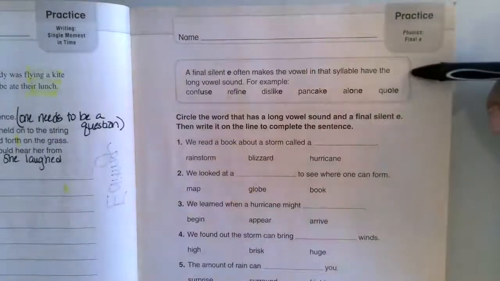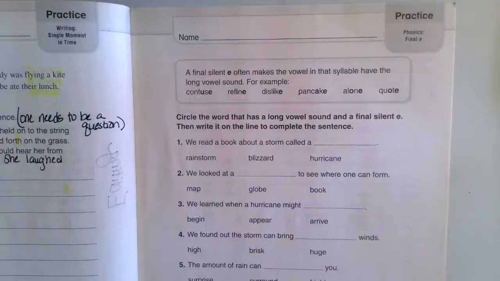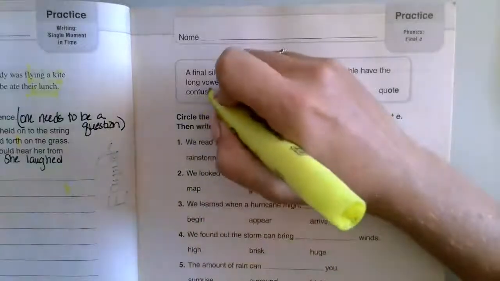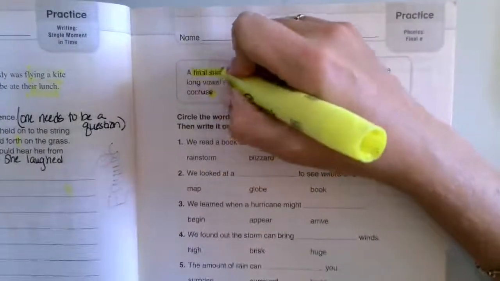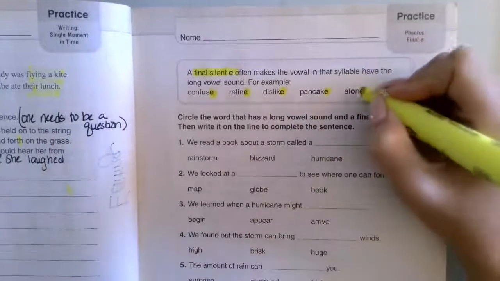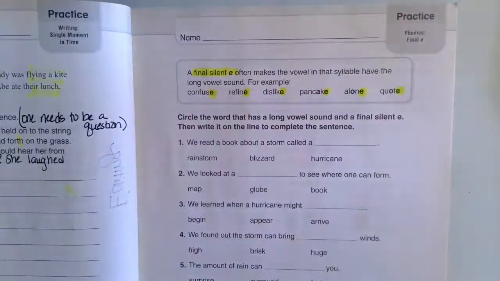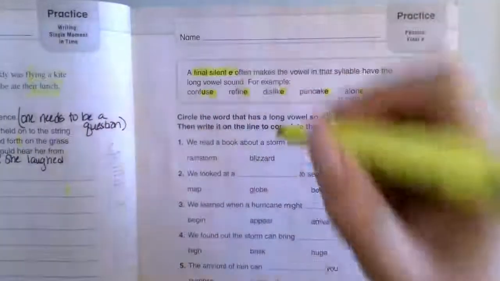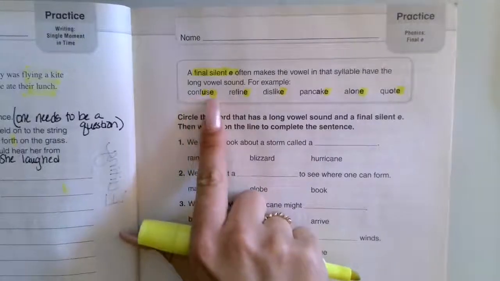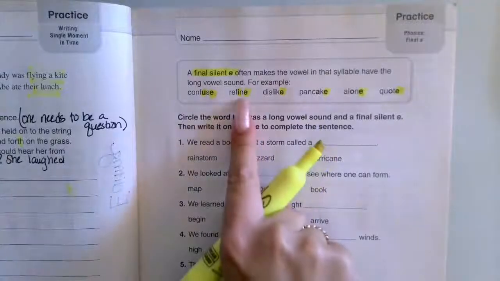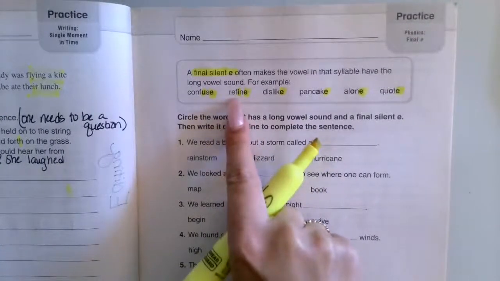And let's read the top together. It says, a final silent E often makes a vowel in that syllable have the long vowel sound. For example, we learned this last year, you guys, and I'm going to highlight my final silent E. Yeah, we learned that last year. Good. Okay, so our final silent E causes the U to be long, so confuse. Final silent E causes the I to be long, so refine.